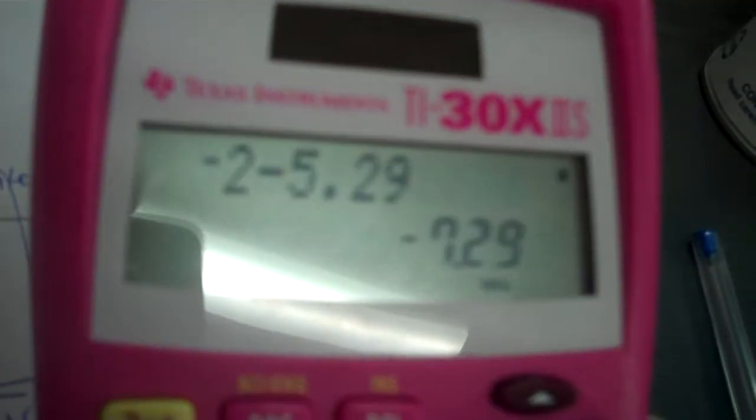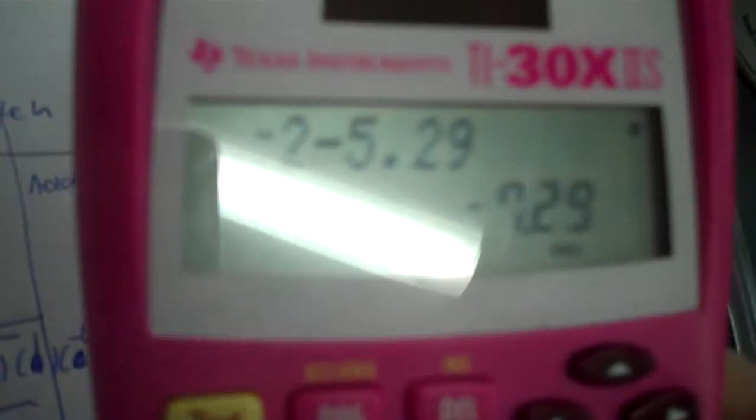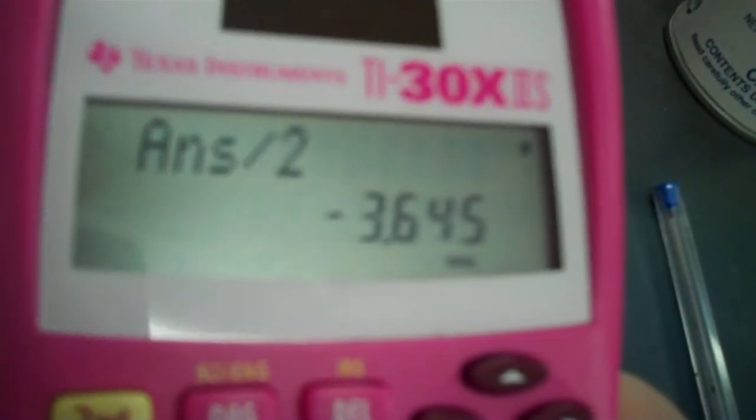Now you clear your calculator. Now you take negative 2 and you minus 5.29. Negative 7.29, click equals, hope you did that, and then divide it by 2. Negative 3.65.